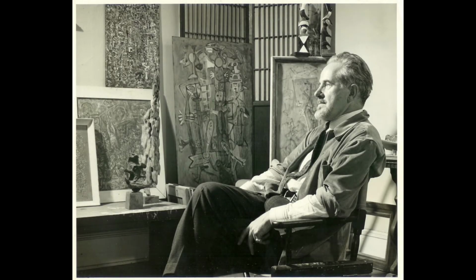So let's take a look at some of the art that was generated by artists who were interested in these Zen Buddhist philosophies. One such artist was Mark Tobey, and he was a New York City painter who painted from the 1910s up until the 1970s.